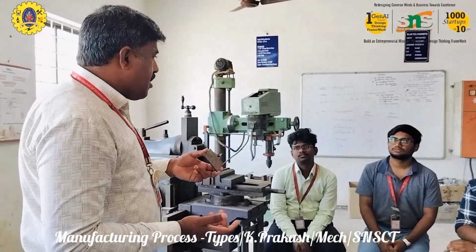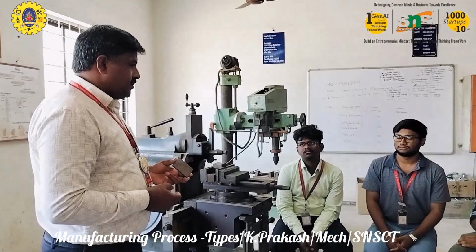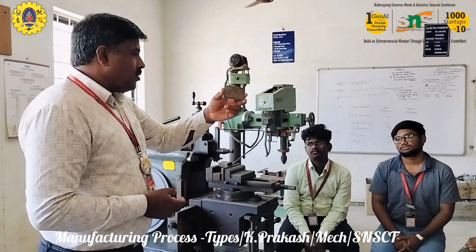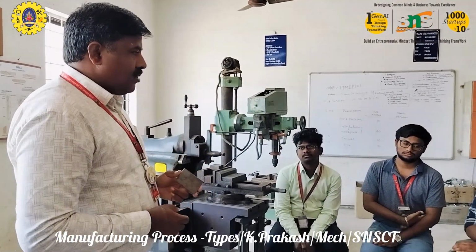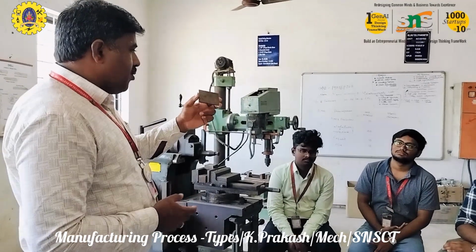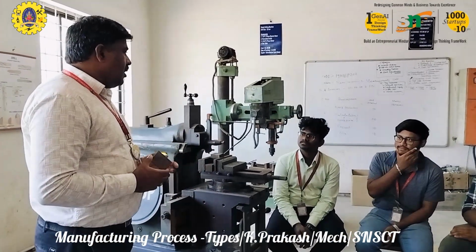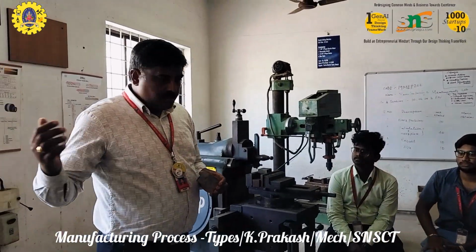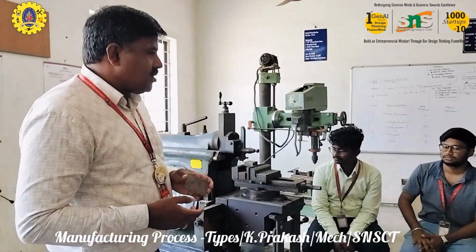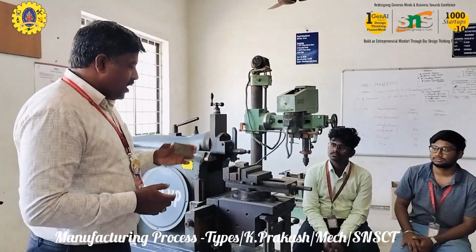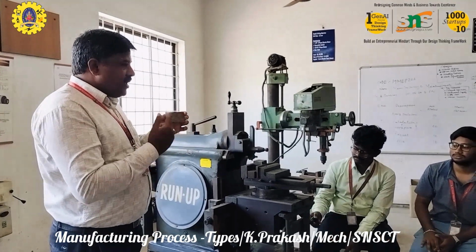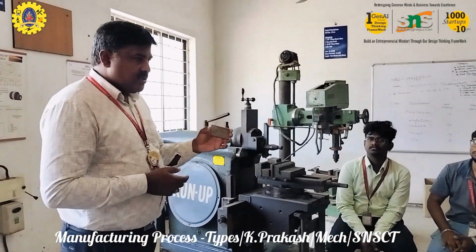So the raw material can be purchased, and then we want to make it to the required shape. To make this shape, we can go for any metal removing process. We can go for shaping machines or lathe or any machines, remove the excess material, and create a shape.